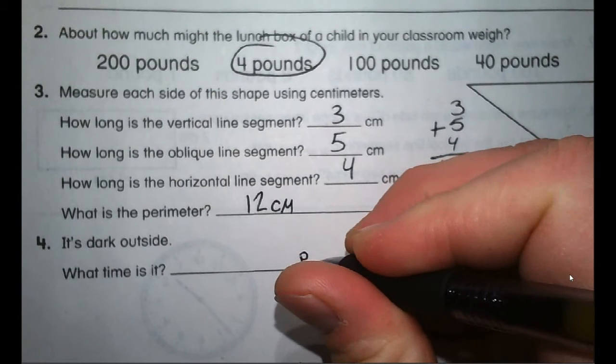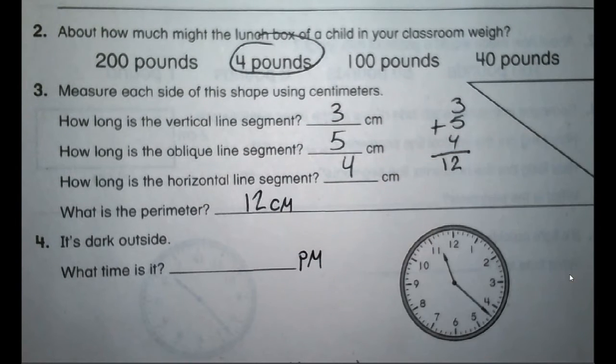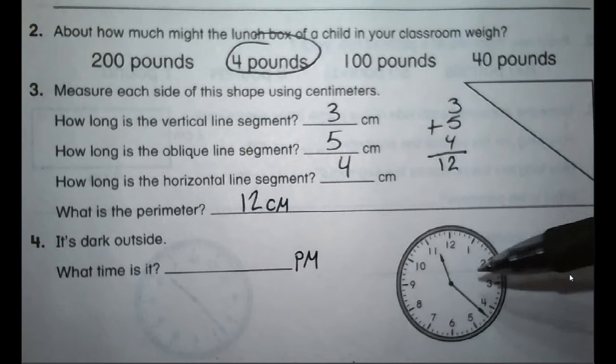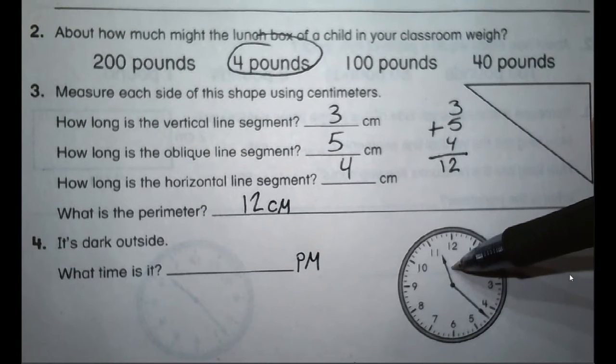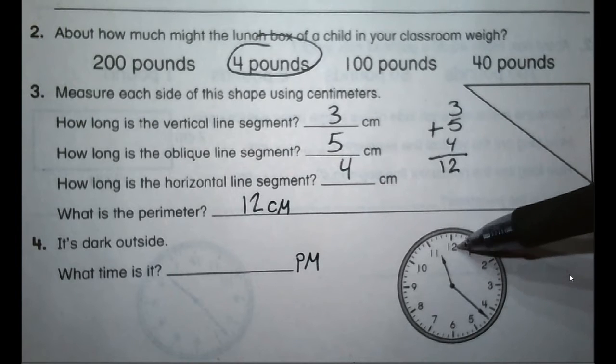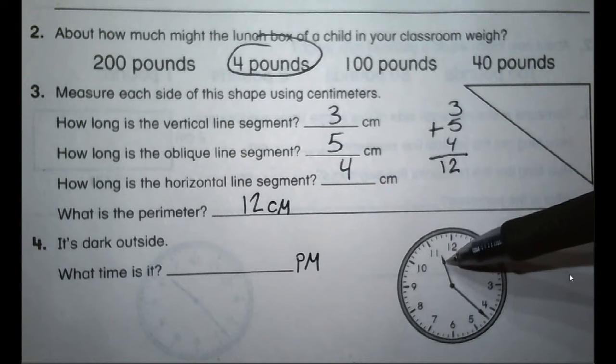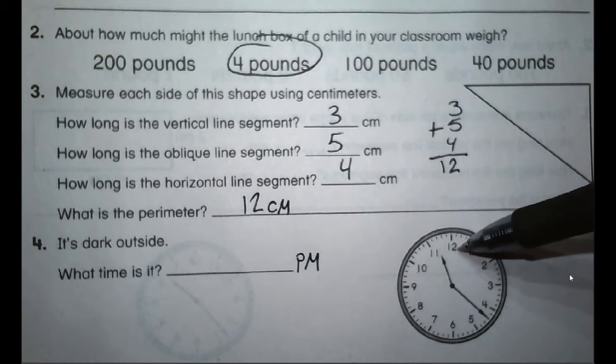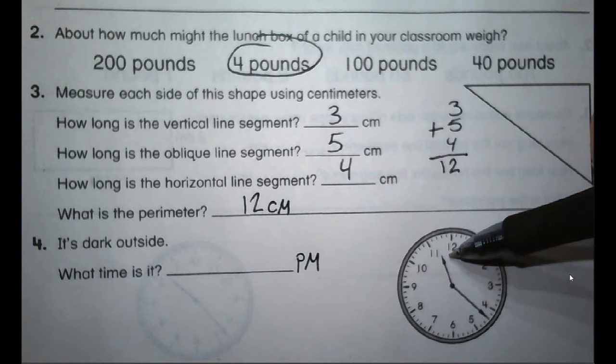If you'll notice, our hour hand, which is our shorthand, is pointing between 11 and 12. So, is it going to be 11 or is it going to be 12? Well, since the hour hand is not at the 12 yet, we are still in the 11 o'clock hour. So we're going to start writing our time with 11.